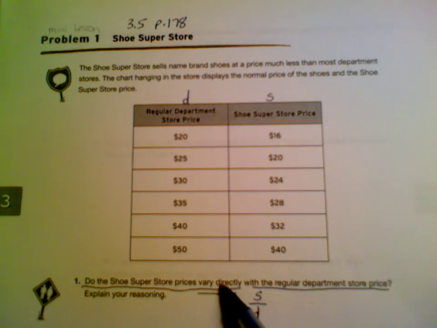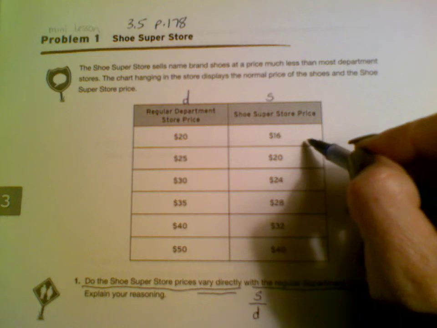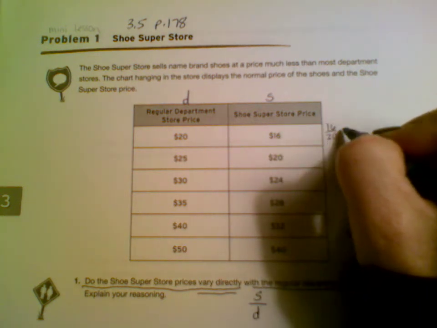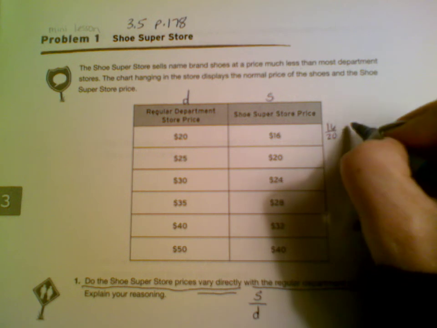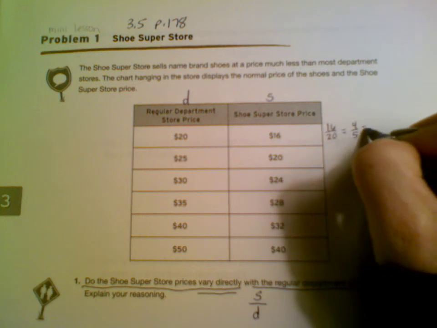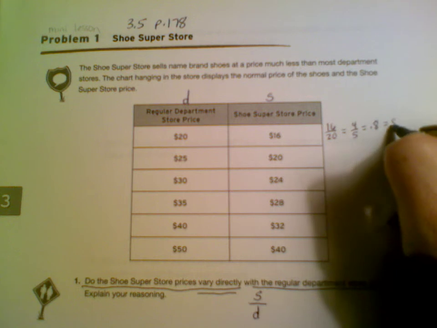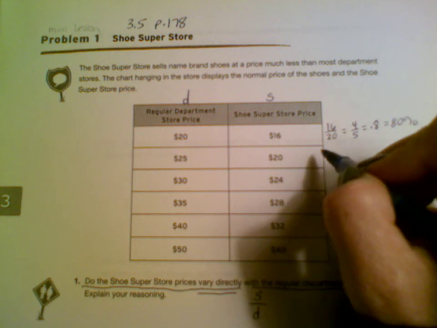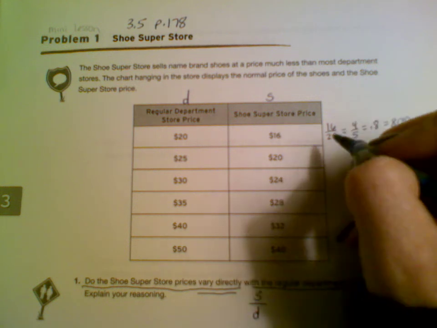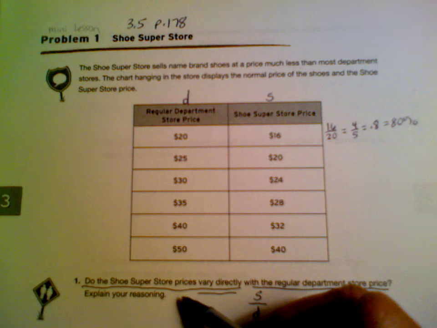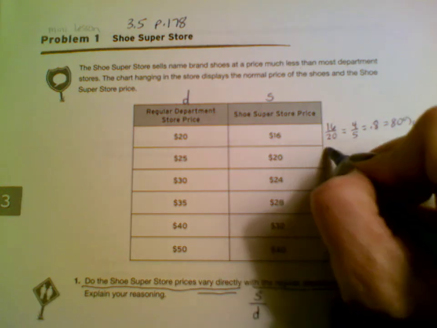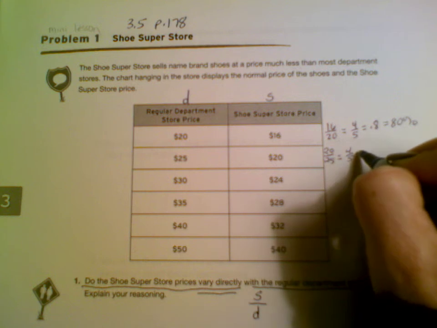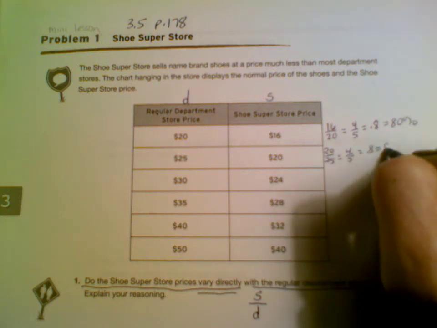So in order to decide if they vary directly, I need to set that ratio up. 16 over 20, and when I reduce, I get 4/5, which is 0.8, which I could also say now is 80% since we're talking percents in this chapter. But I need to check this every single time because it's asking if it varies directly. I don't know yet. So 20 over 25, that reduces to 4/5. So that's 0.8, that's 80%.